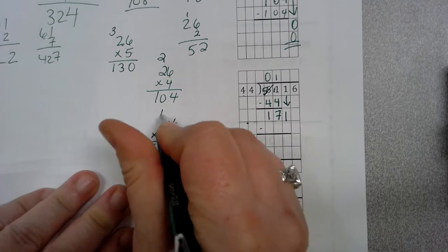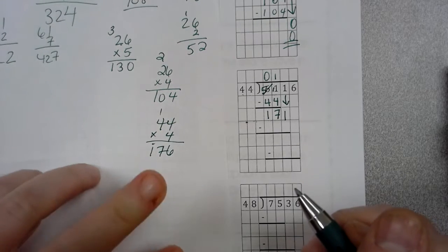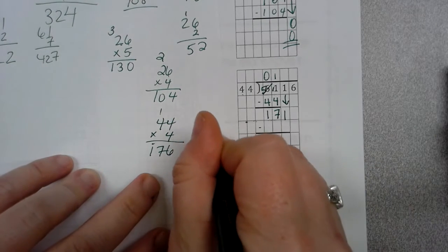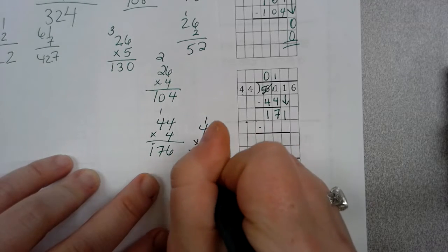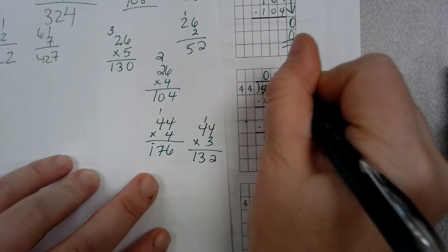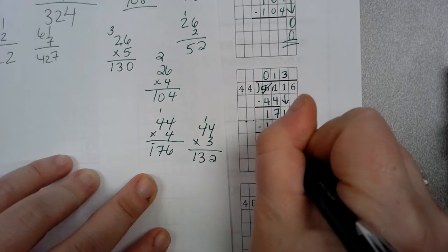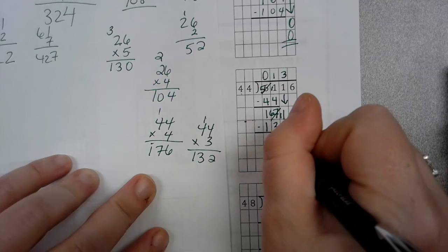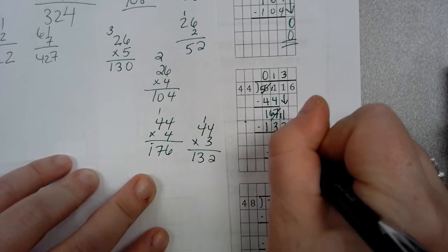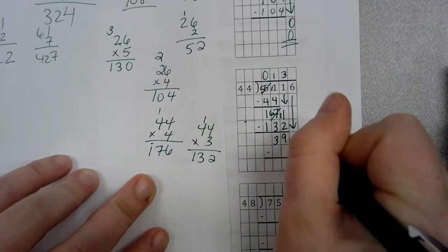Okay, so 16, and that's 17. That's too big. So that means we have to use a 3. That's 12, 12, 13. So we have 39, bring down the 6.